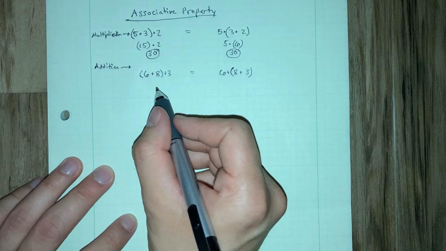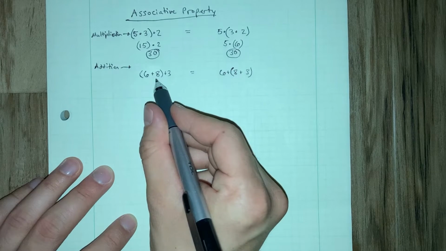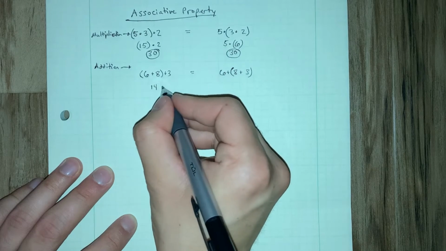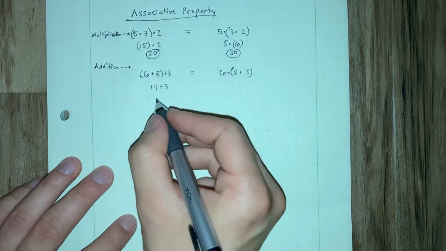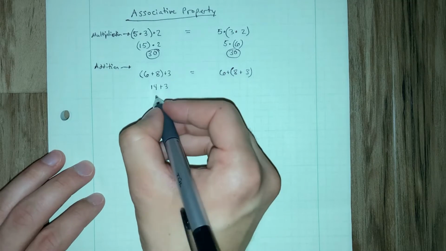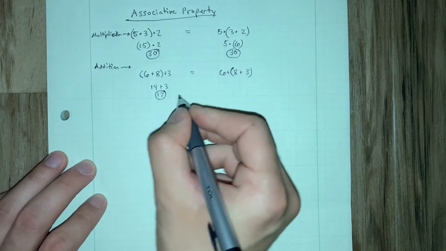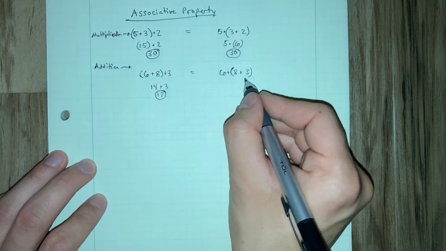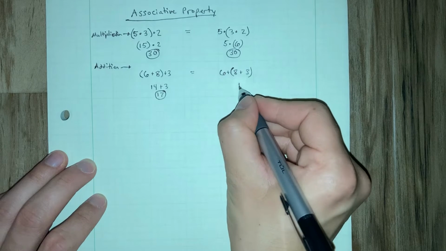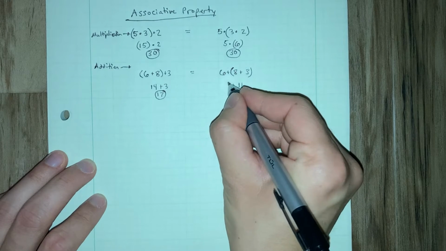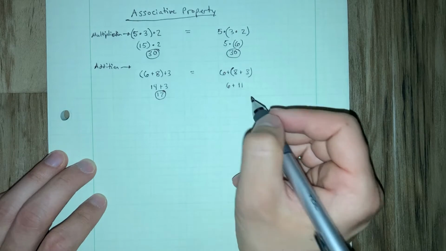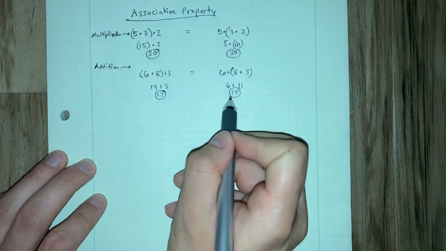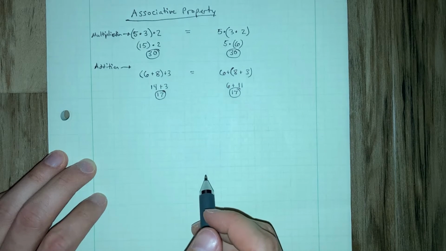Order of operations, we do parentheses first, 6 plus 8, that's 14. And then we bring down the plus 3. What's 14 plus 3? It's 17. Let's check the other side to make sure. Order of operations, we do parentheses first, 8 plus 3, that's 11. Then we bring down the 6 plus. What's 6 plus 11? It's 17. So we got 17 on both sides. Seems like it's true.